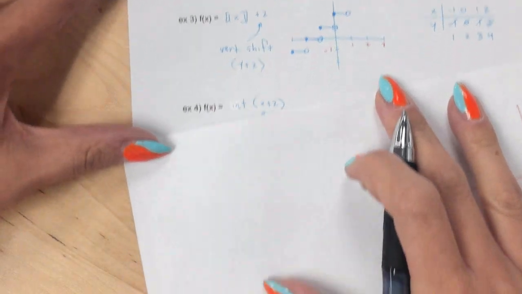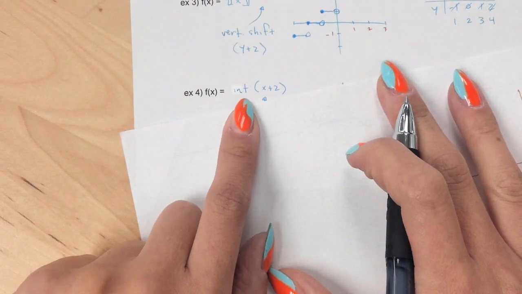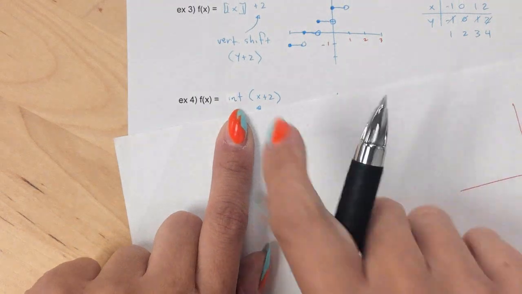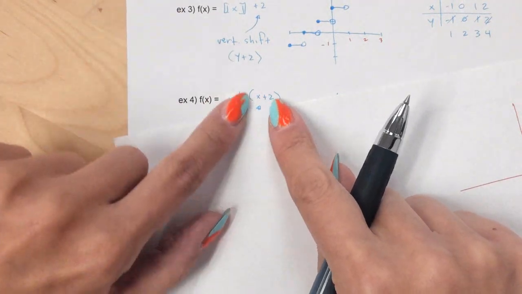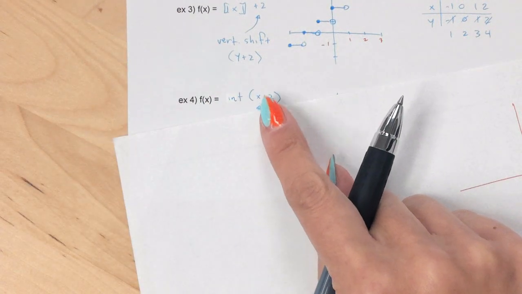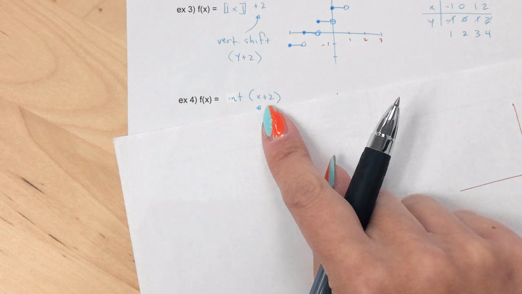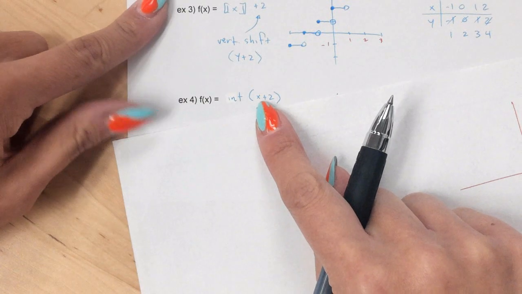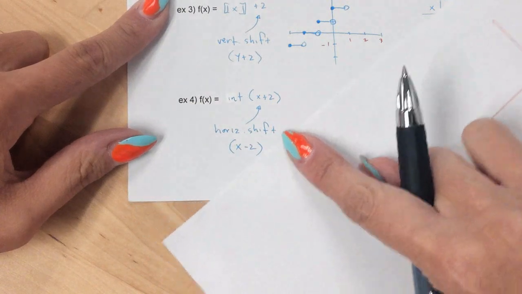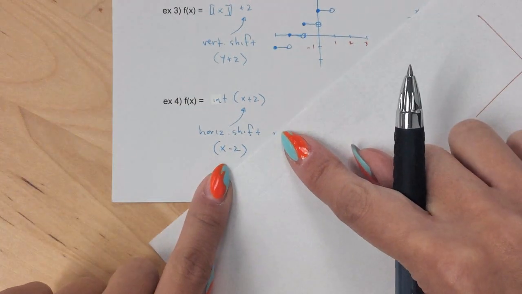Okay, the last one, you should know this still means greatest integer function. So this greatest integer function, what does this mean? This parentheses means the 2 is with the x. What do x's do? Man, they're big fat liars. So x is not actually going to the right, x is going to the left. It's a horizontal shift of x minus 2.